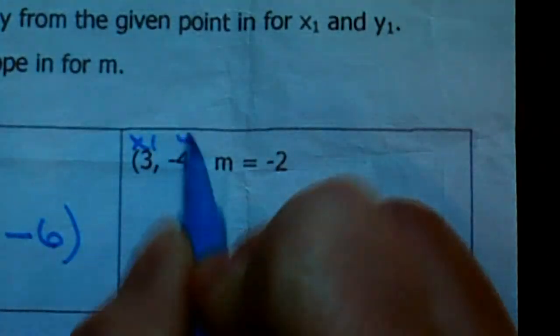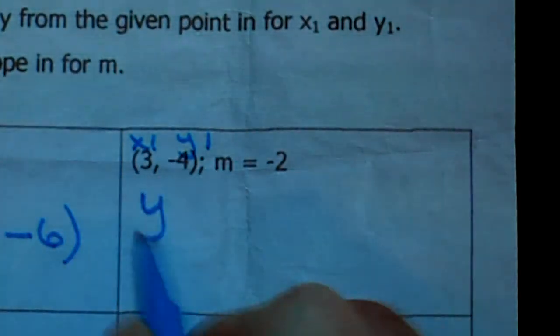Okay, take a look at the next one. Okay, so I'm supposed to take x1, y1, y minus y1. So y minus, now y1 is a -4, right?